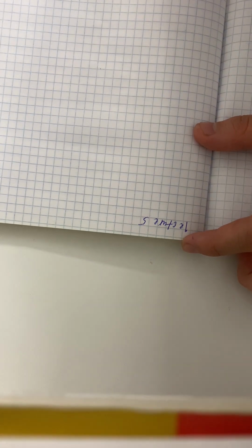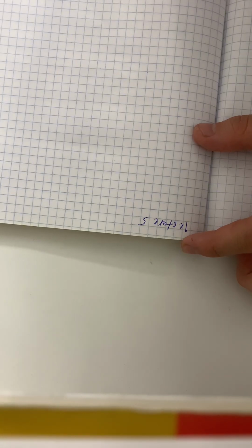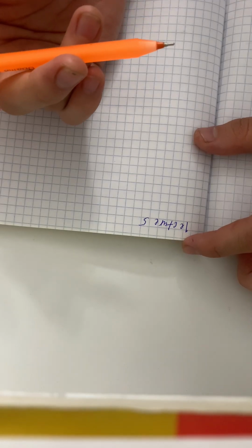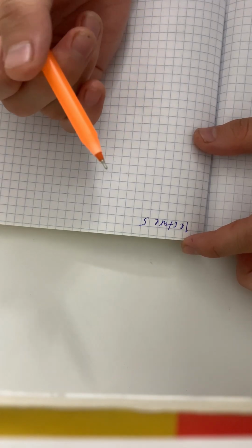So first exercise, mathematical induction. Mathematical induction is a method that is used to prove that a statement is true for all natural numbers or all integers starting from some given number.